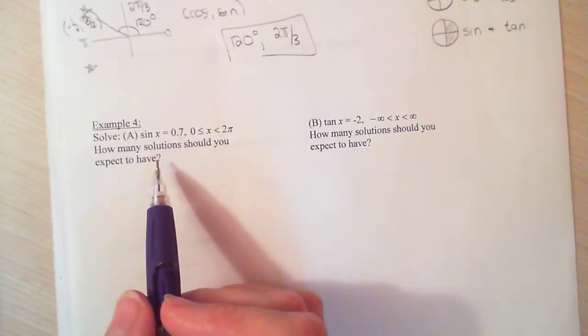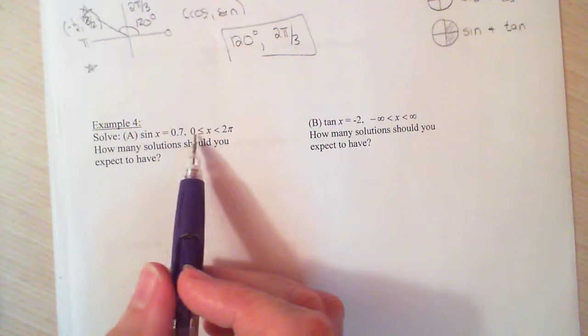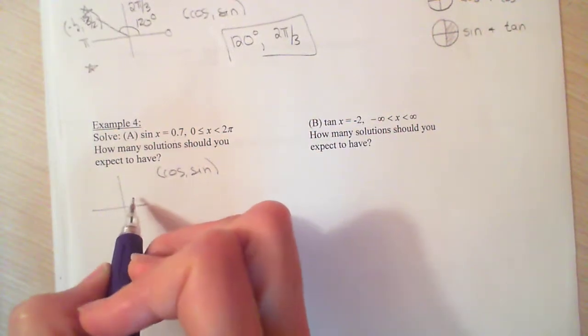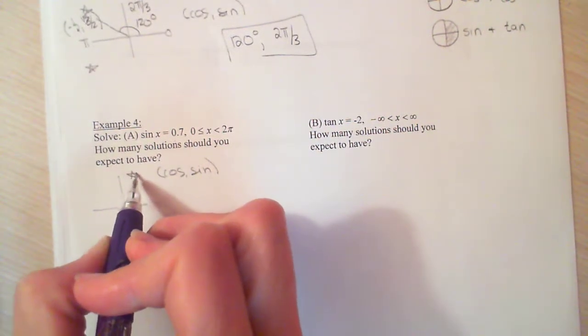Okay, example 4. So this said no calculator. This, you could probably use your calculator. You would probably need to. This is between 0 and pi over 2. How many solutions do you expect to have? So remember, the coordinate points are cosine and sine. Sine is positive, so y is positive in quadrant 1 and in quadrant 3. So we should have 2.